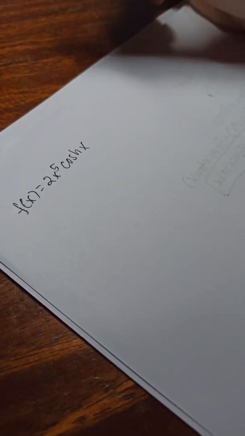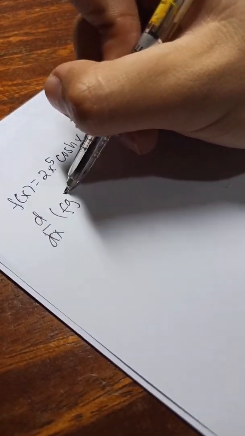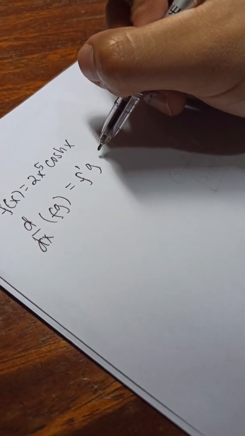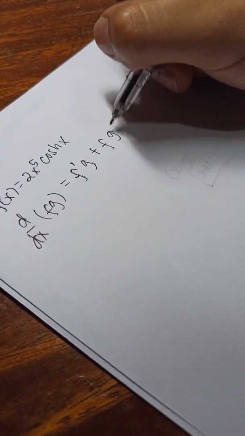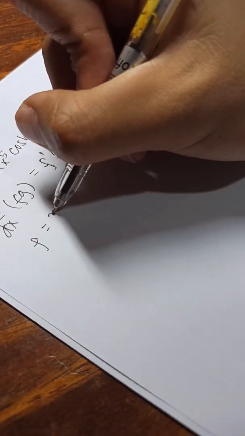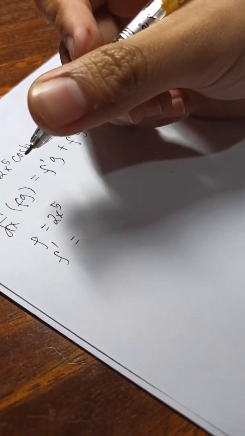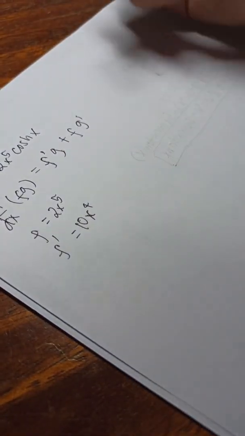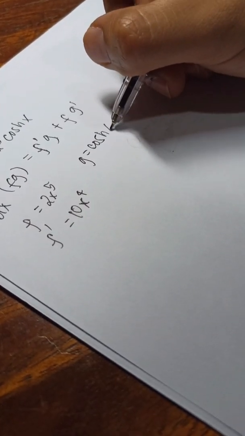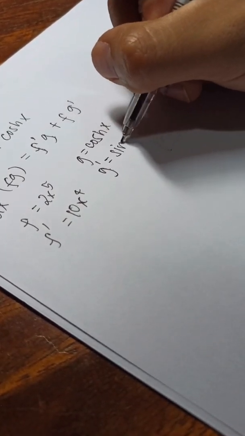So by applying the product rule, which is d over dx of f times g is equal to f prime times g plus f times g prime, our f would equal 2x raised to 5 and f prime would be 10x raised to 4, and g would be cosh x and g prime would equal sinh x.